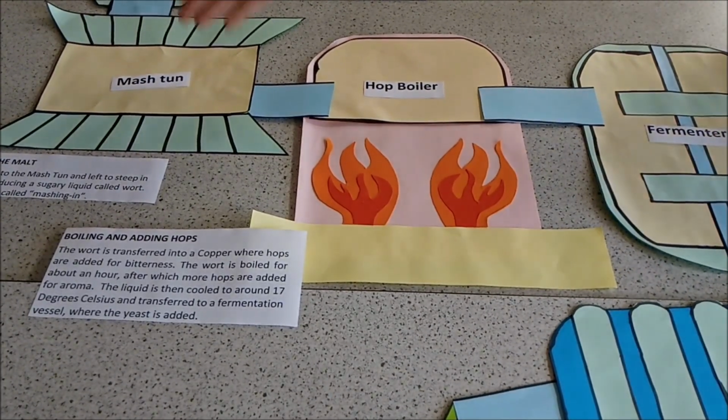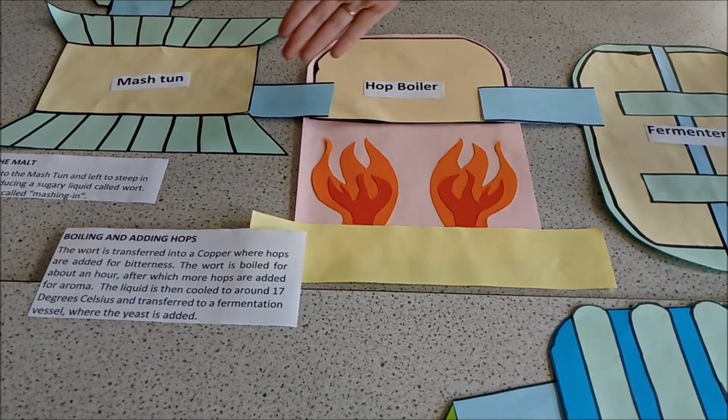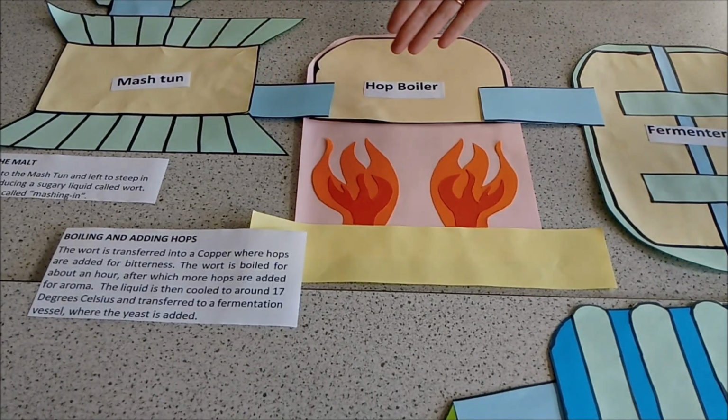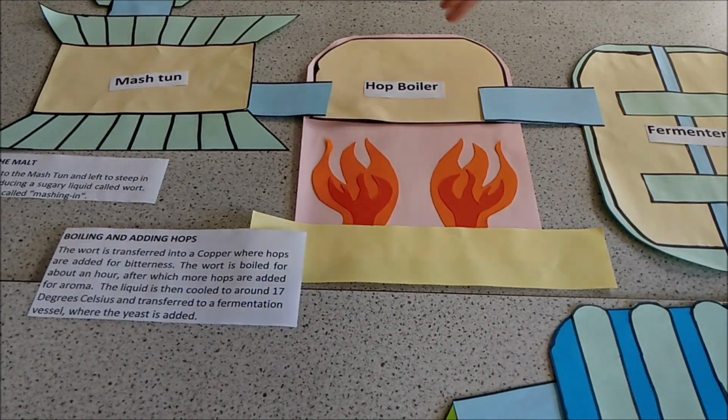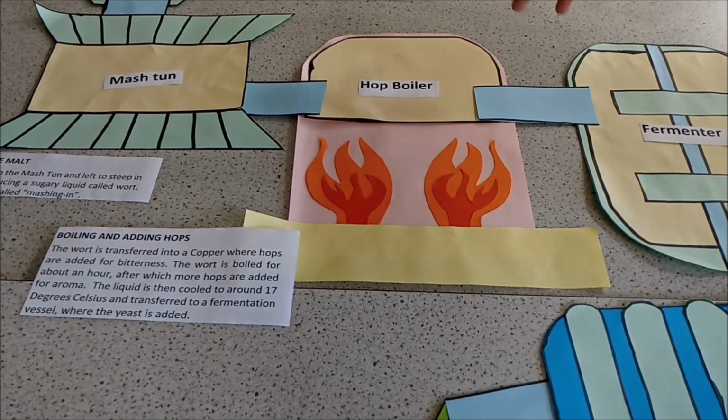Okay, and then from here we move along into our hop boiler. So we boil everything and we add some hops as well. So we take the wort from here and we bring it over here and we add some hops. Now what the hops does is it makes it lovely and bitter.